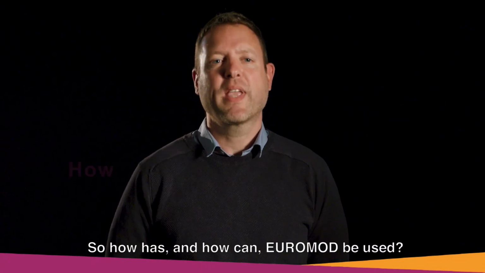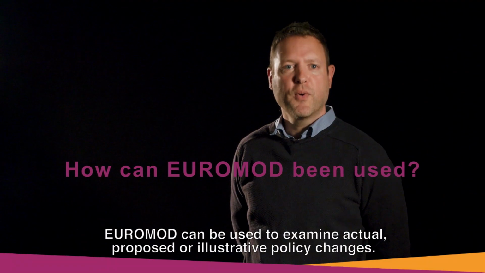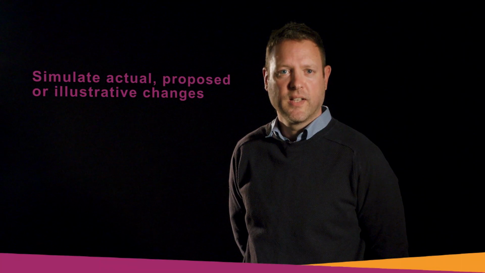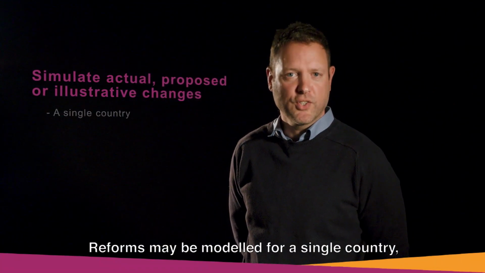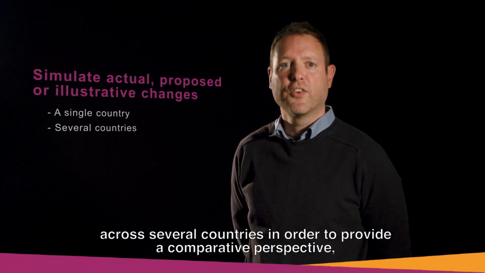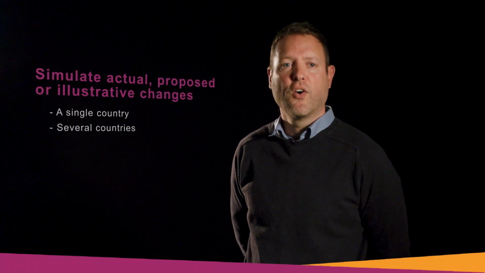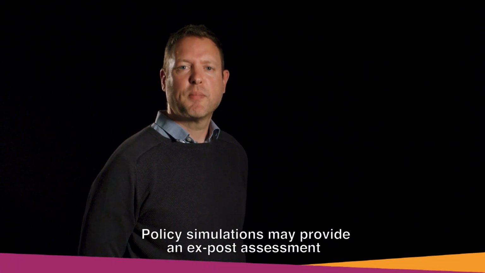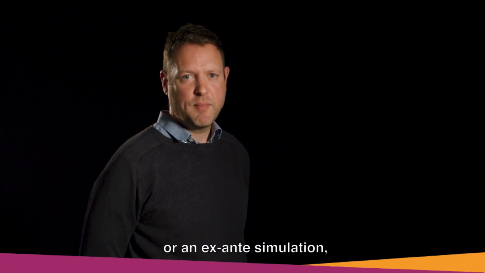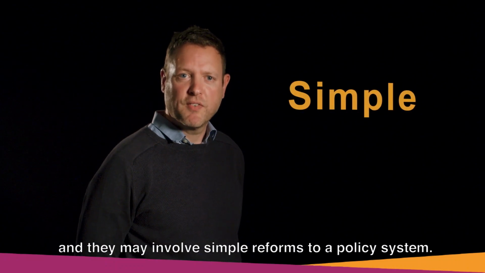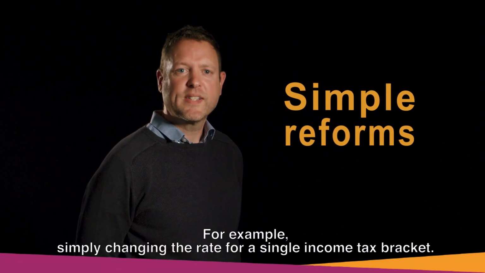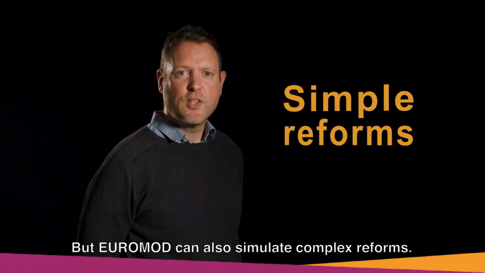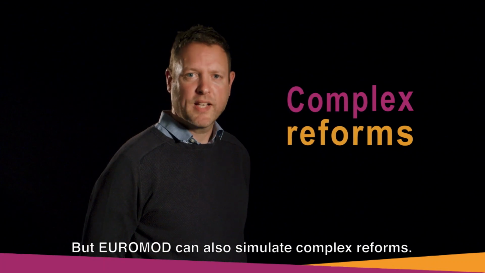So how has and how can EUROMOD be used? EUROMOD can be used to examine actual, proposed or illustrative policy changes. Reforms may be modelled for a single country, across several countries in order to provide a comparative perspective, or at the regional or EU-wide level. Policy simulations might provide an ex-post assessment or an ex-ante simulation, and they may involve simple reforms to a policy system. For example, simply changing the rate for a single income tax bracket. But EUROMOD can also simulate complex reforms.